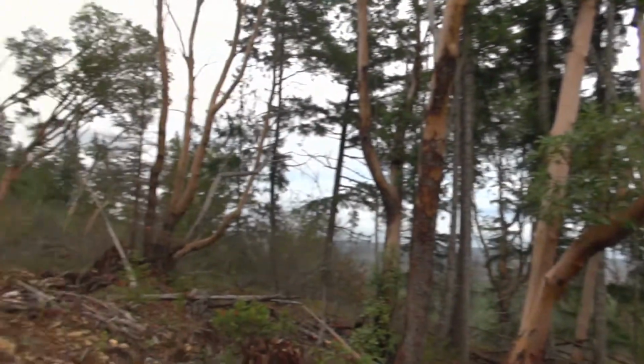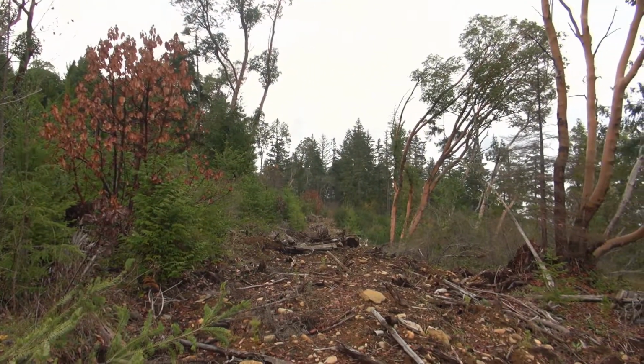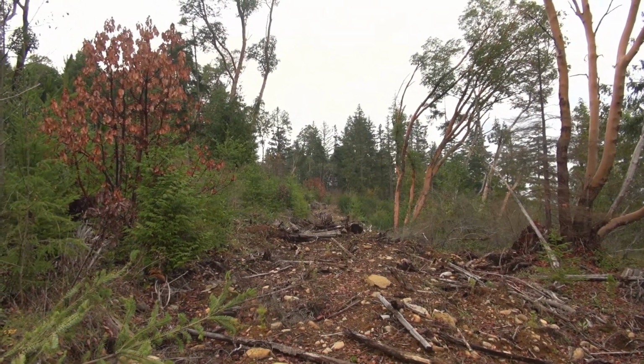Just give you a quick break here and show you where I'm at. I'm up a logging slash here, kind of headed into a bluffy area, chasing these wiry little black-tailed deer. And I thought it'd be a good time to kill two birds with one stone and get a video in at the same time.